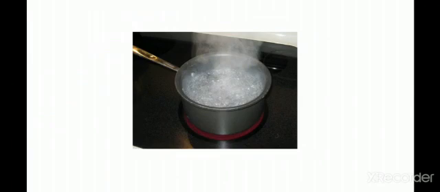Next example is boiling of water. Here, water is in liquid state. So, on boiling, liquid state changes into gaseous state.